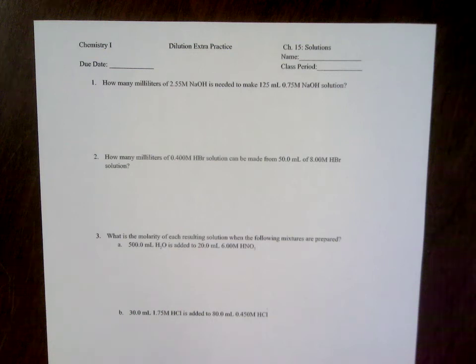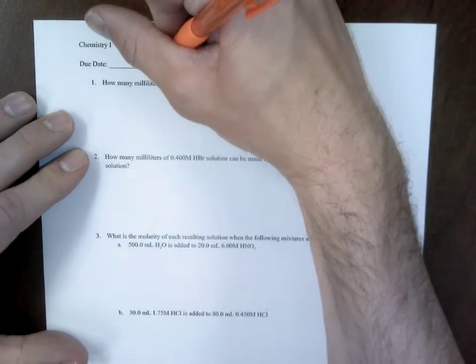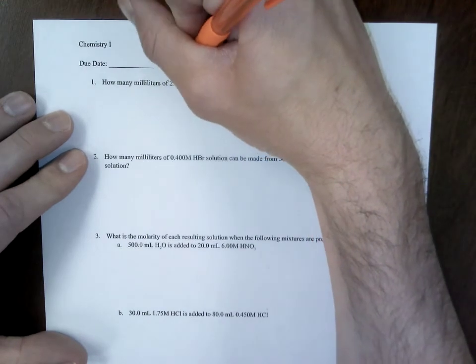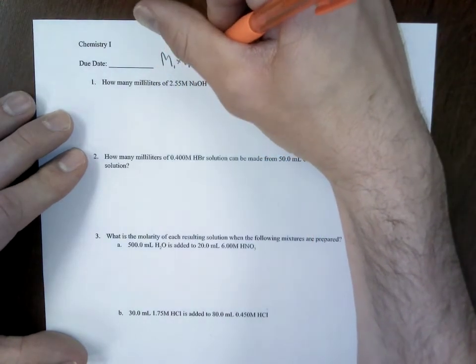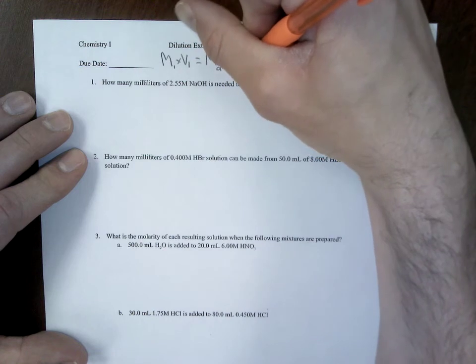Today what we're going to be talking about is some extra dilution example problems. So I'm going to do a couple problems and then I want you to do the remaining problems on your own. I'm going to do problems 1 and 3A. And before we get into these problems, we need to remember the formula for dilution. And that formula is M1 times V1 is equal to M2 times V2.